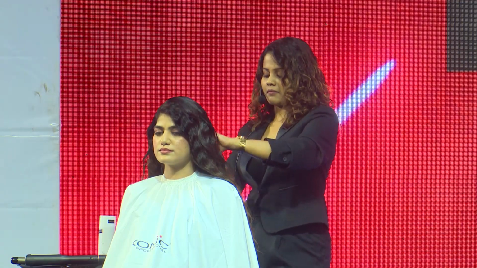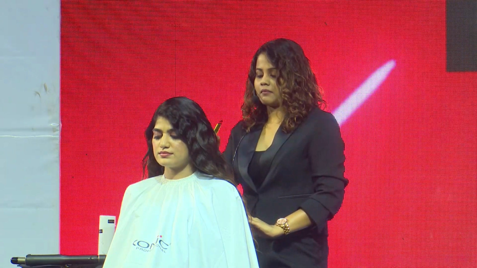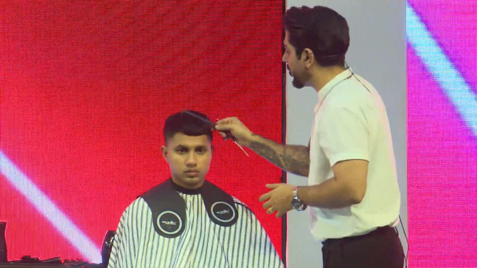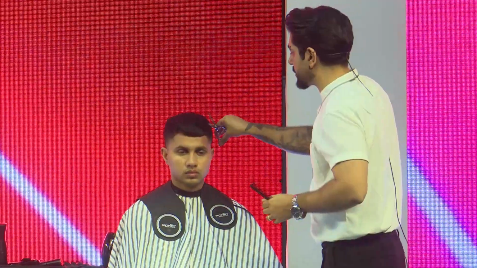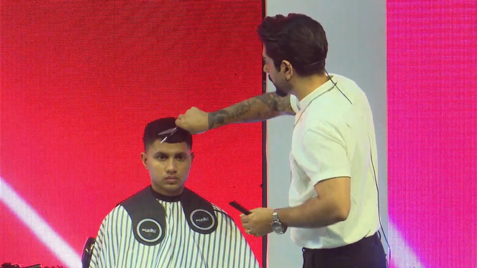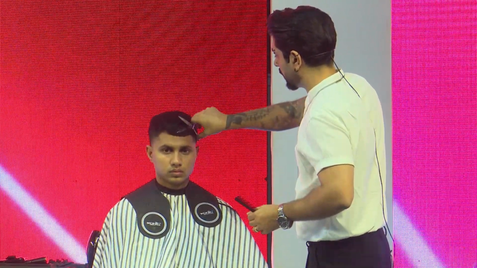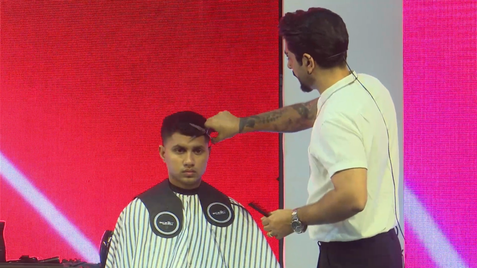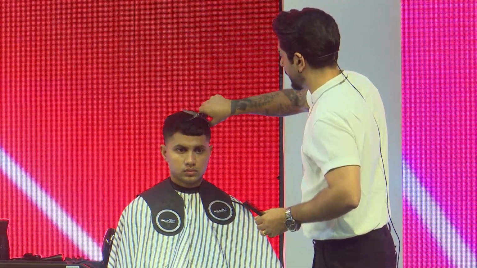So at this point, once you have dried the hair, you can always go back, check your haircut. You can also create more movement, more texture in the haircut by just light cutting your hair. This will create more texture in the hair.